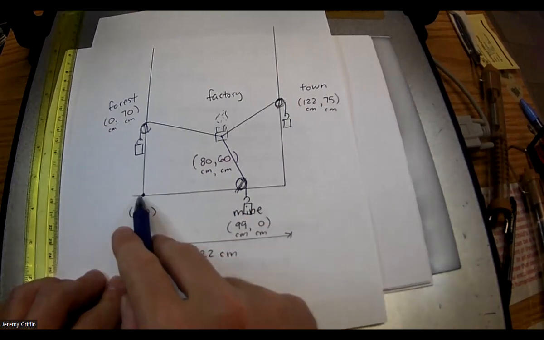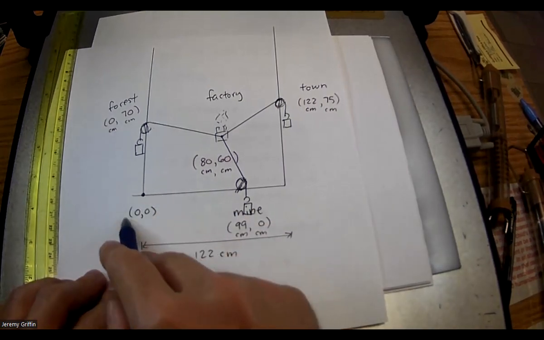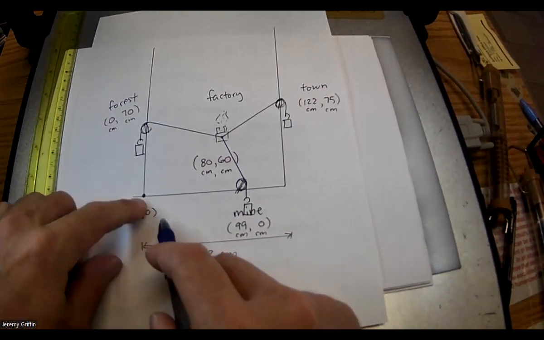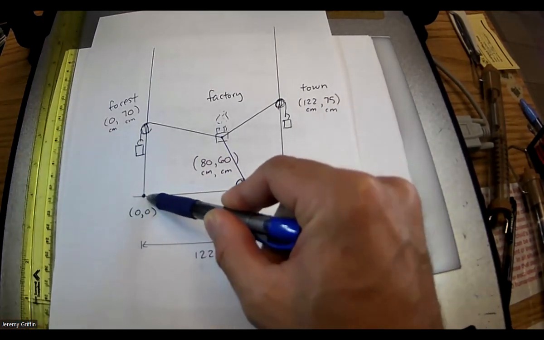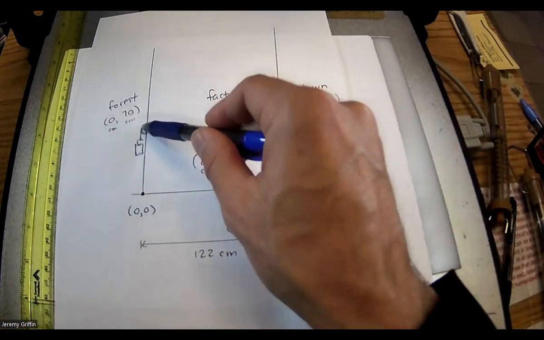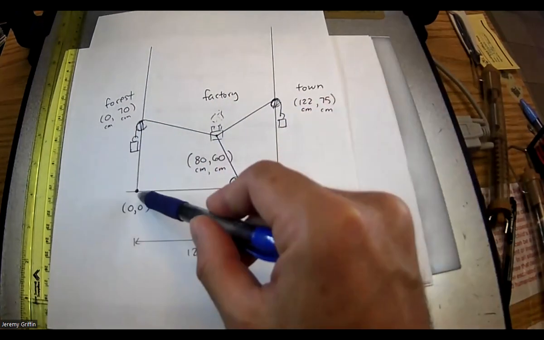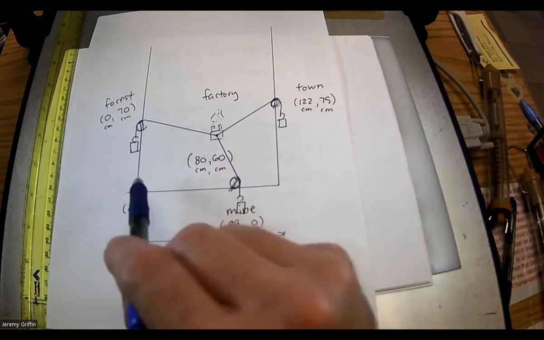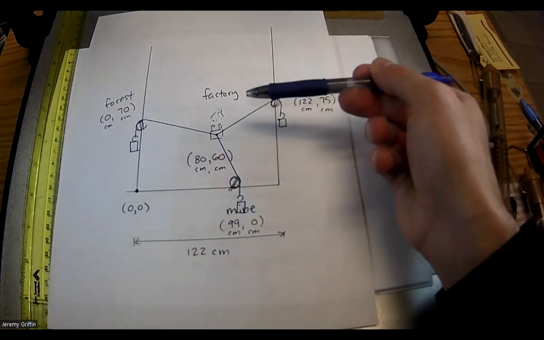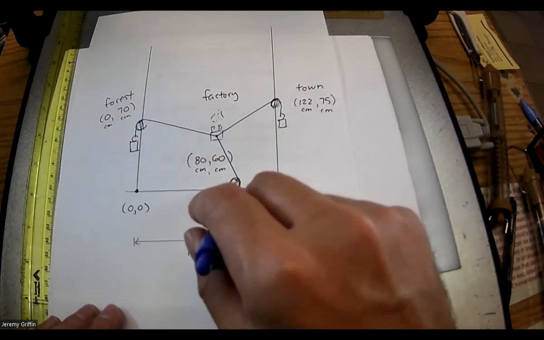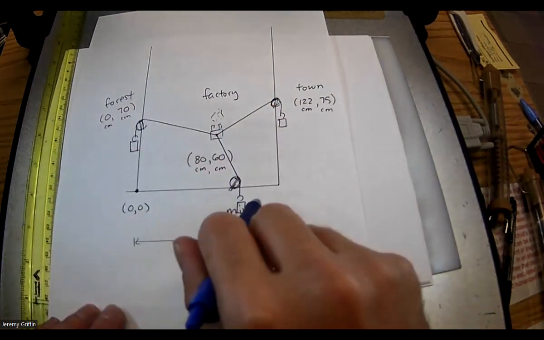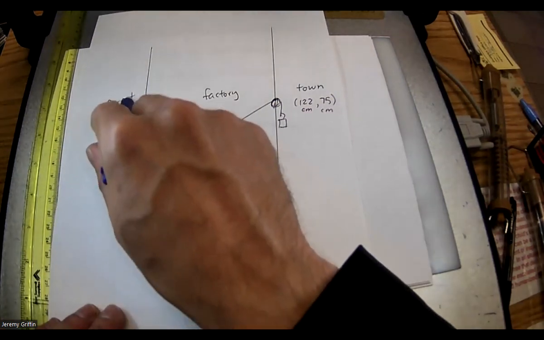Okay. And see how I have this point right here labeled 0, 0, as the origin point. Once you've got your 0, 0 origin point marked, now you can know the locations of these other 4 locations with respect to that origin point, right? So many centimeters over and so many centimeters up. You guys get that? Let's look at the locations of each of these. For the inputs, I've got the mine right here, and I've got the forest right here, right?